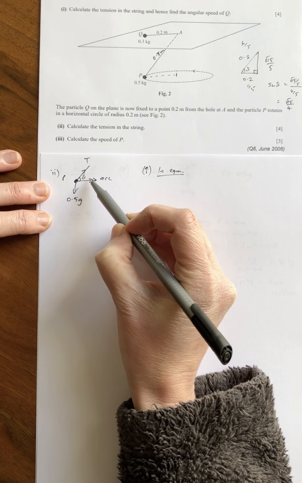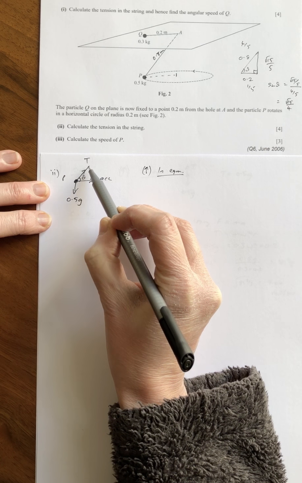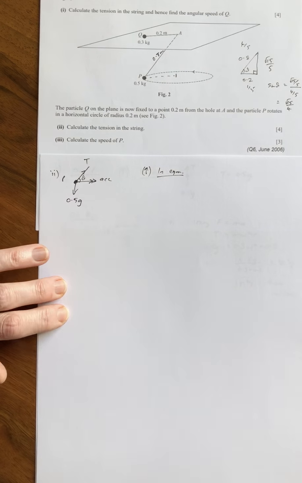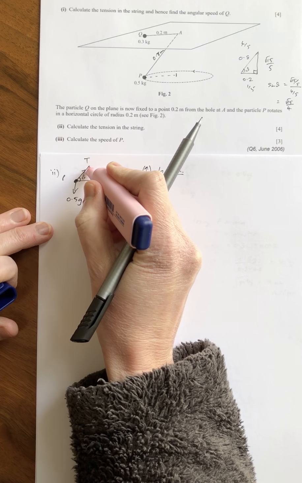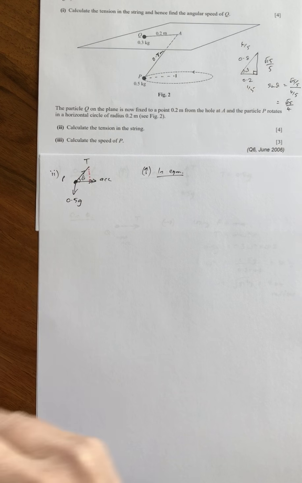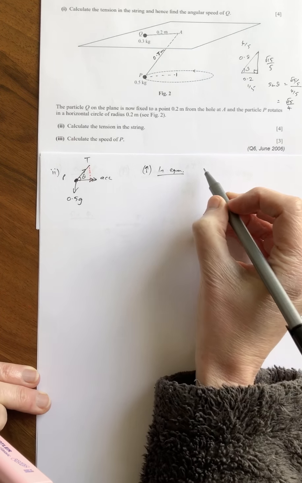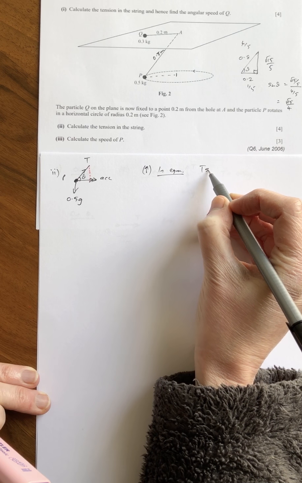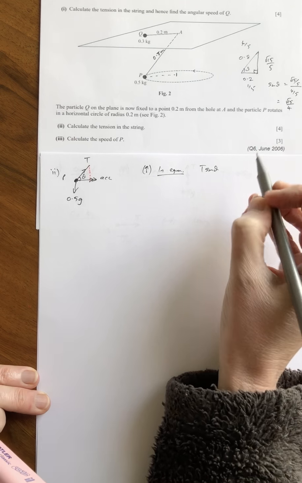So that component there is the component going up. Some of you might like to draw out a separate triangle. If I mark that out in a different colour, I can see that that's going to be the sine component. So the force going up is T sine theta, and I've got my expression for sine, which we can pop in there.